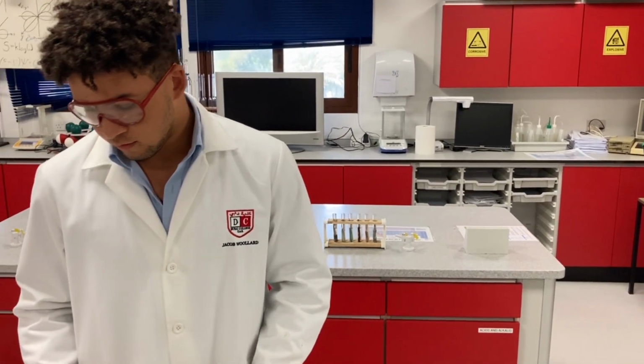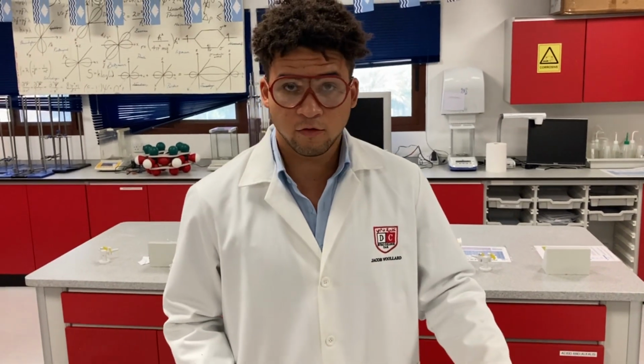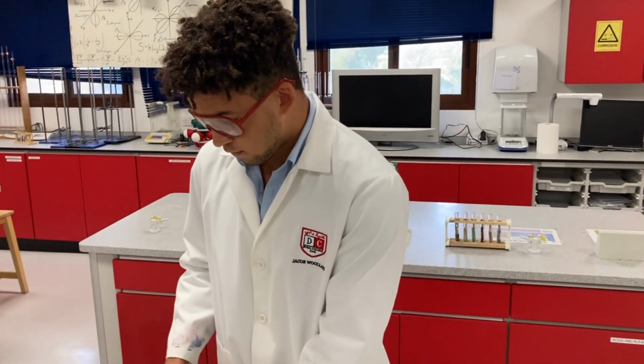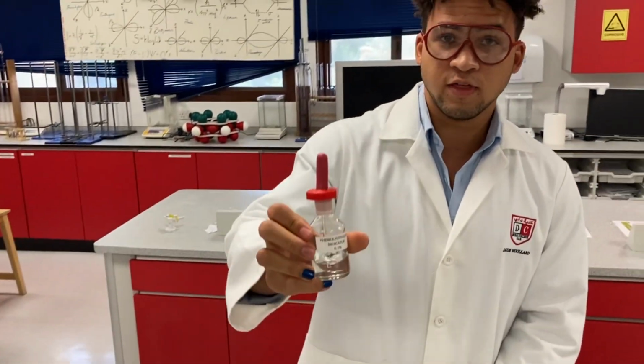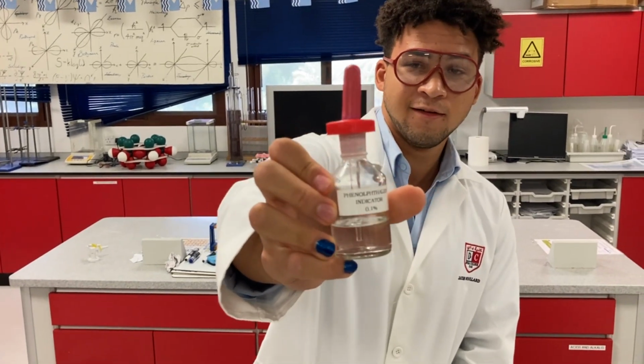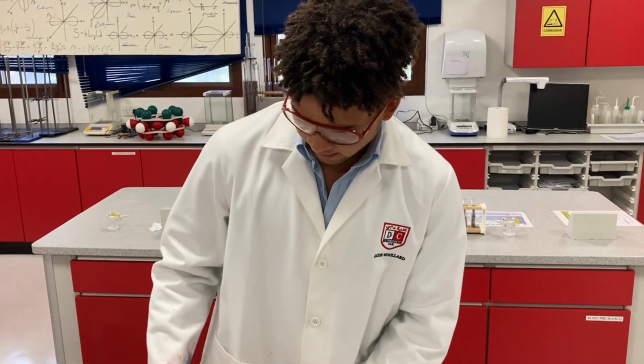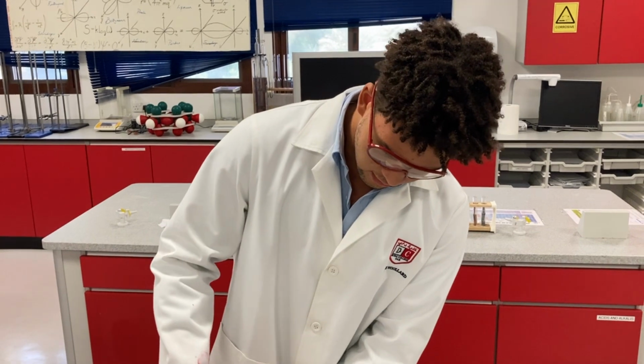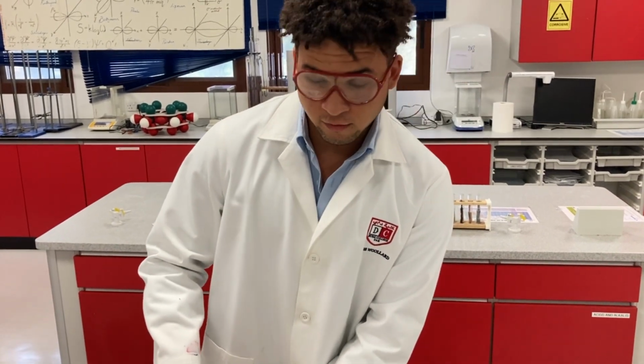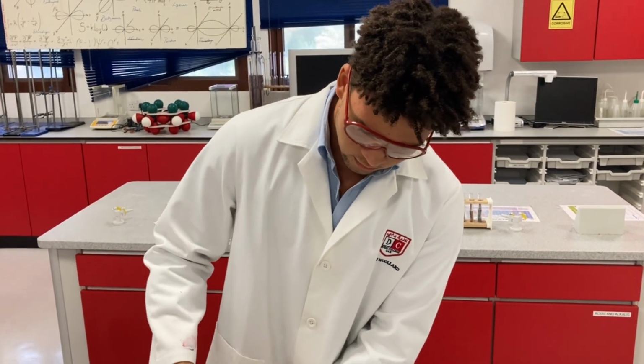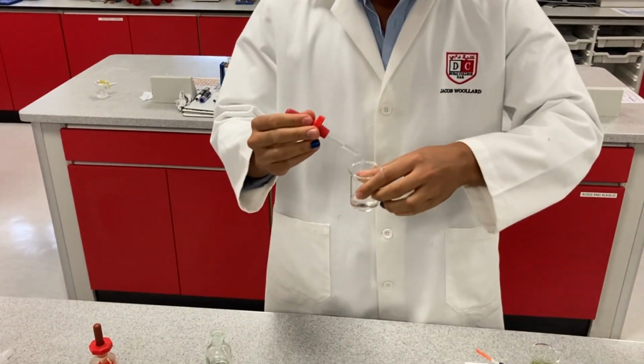Some other indicators we could use to overcome that issue include things like phenolphthalein, which is one of the worst things in the world to spell, and methyl orange. Once you get to doing titrations, you will see these quite a bit.